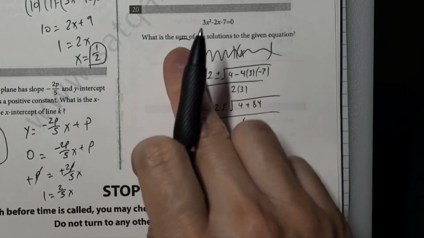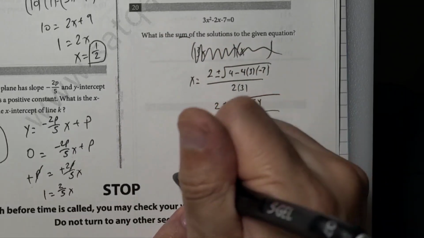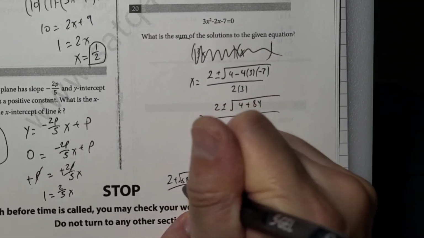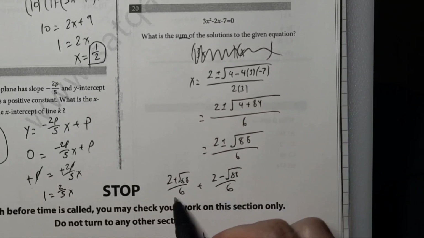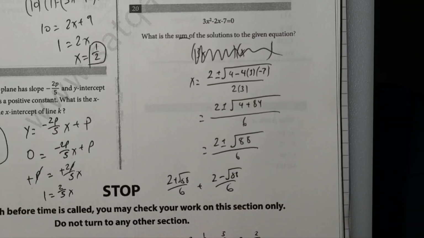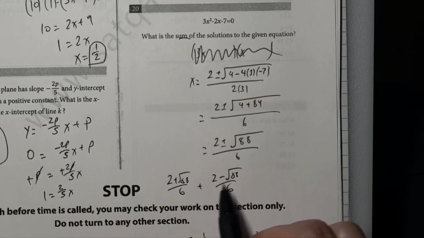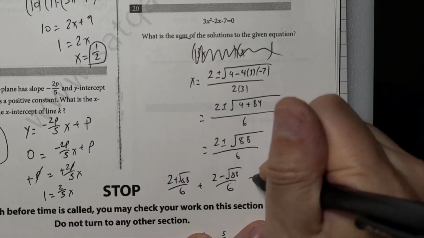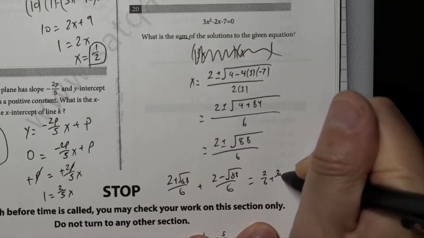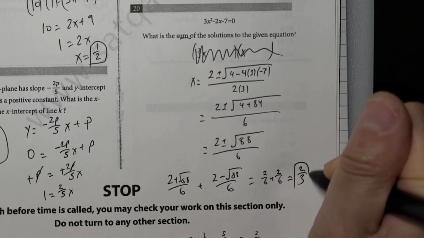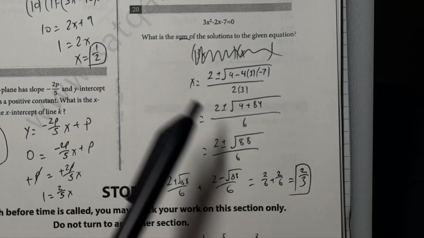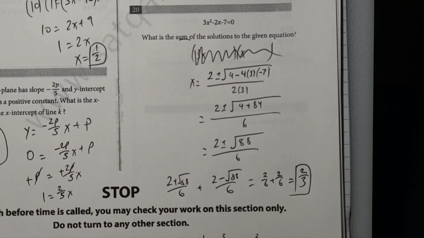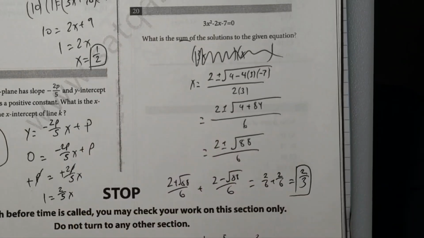They ask for the sum of the solutions. We have our two solutions here. It'll be 2 plus square root 88 over 6, plus 2 minus square root 88 over 6. These are our two solutions. They ask for the sum, so we're going to sum it. So it's root 88 over 6, and then we have a minus root 88 over 6. Those go away. So we are left with 2/6 plus another 2/6, which is 2/3. And that's our answer. So you just had to use the quadratic formula, simple as that. It was not factorable for sure. I was even thinking right away that it shouldn't be, because it's the last problem, it can't be that easy.